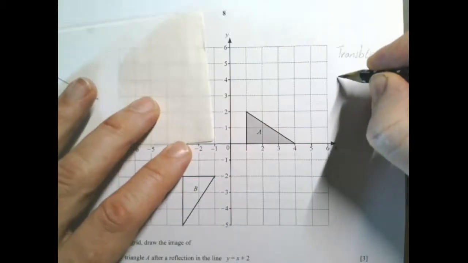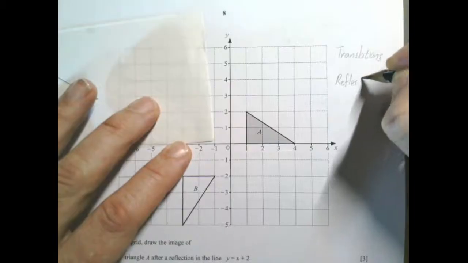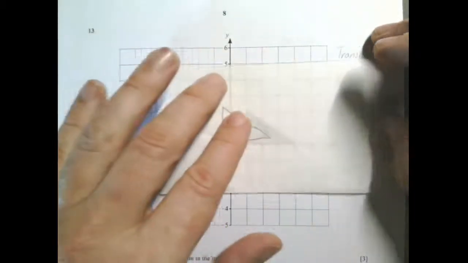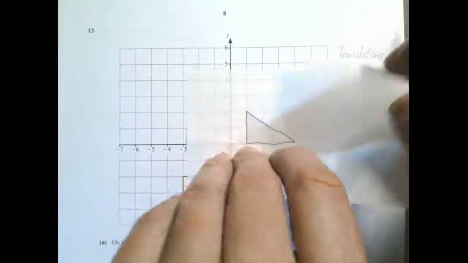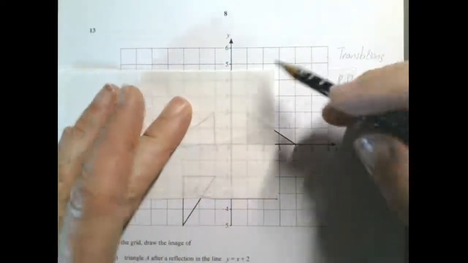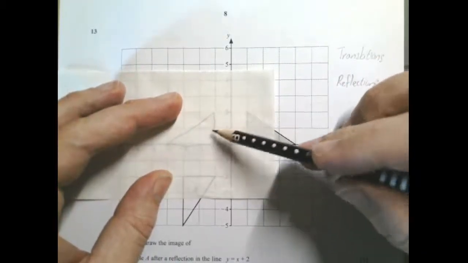Then we got reflections. That's when we form a mirror image. We kind of say the image flips over in an axis. That will be a reflection in the y-axis for it. Of course, a symmetrical mirror image.